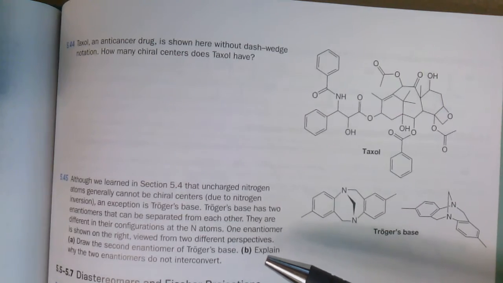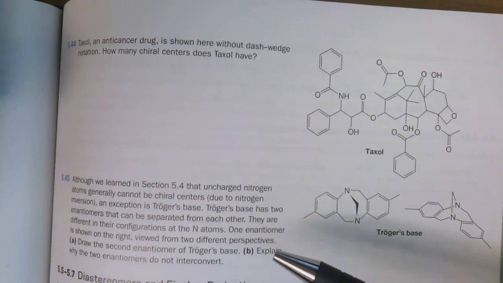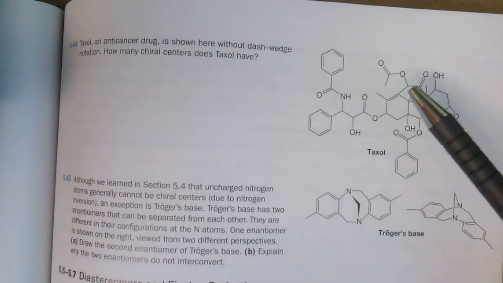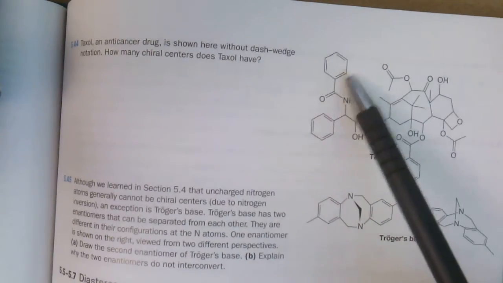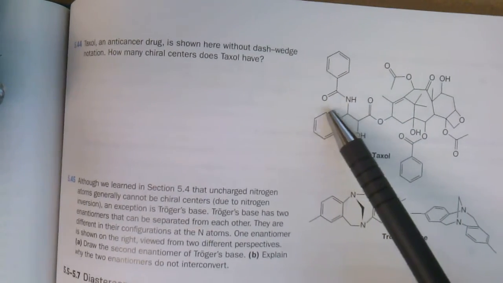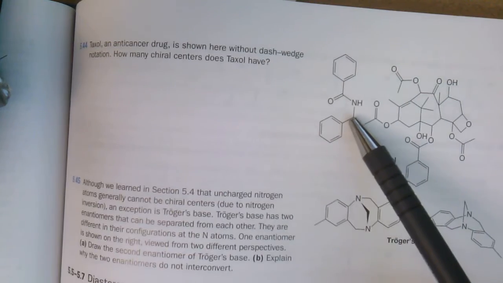I have to hold my camera manually right now, so sorry for the shakiness. But let's find all our stereocenters and see how many we have. Only sp3 carbons are valid choices here, so I'm not seeing any so far.